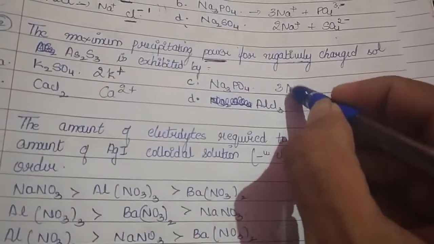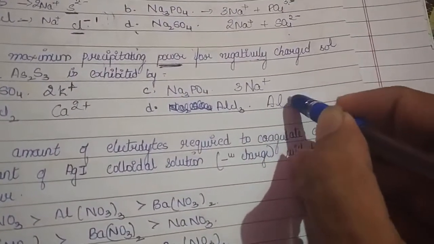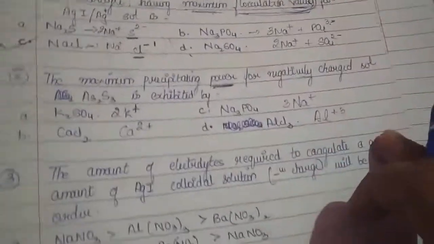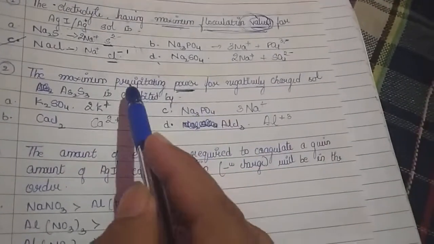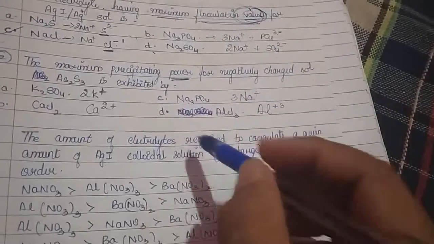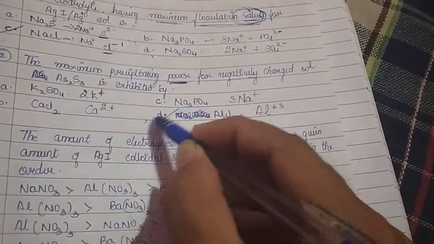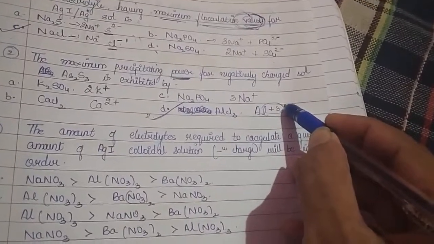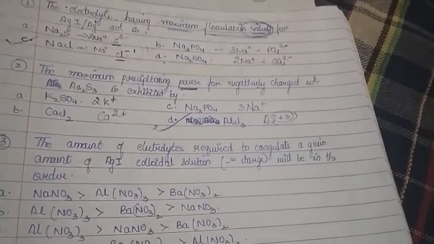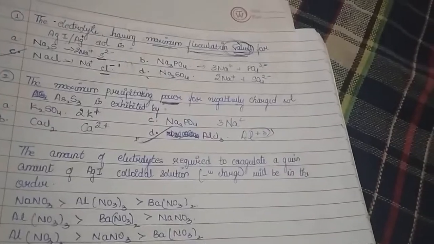Na3PO4 gives 3Na plus. AlCl3 gives Al 3 plus. Now you can please help me out. Which will be having the maximum precipitating power? It is AlCl3. Why? The higher the valence of your flocculating ion, the higher will be its tendency to cause flocculation or precipitation.